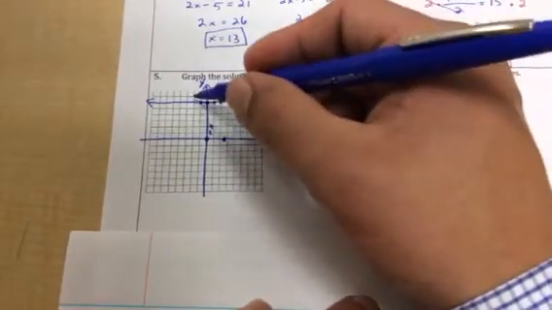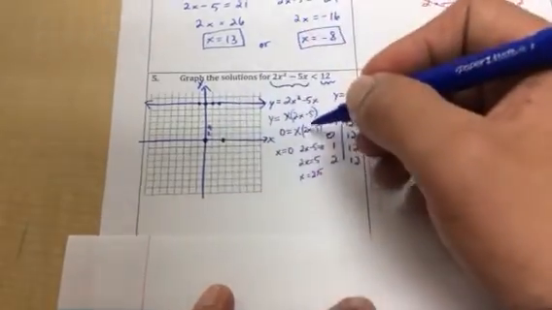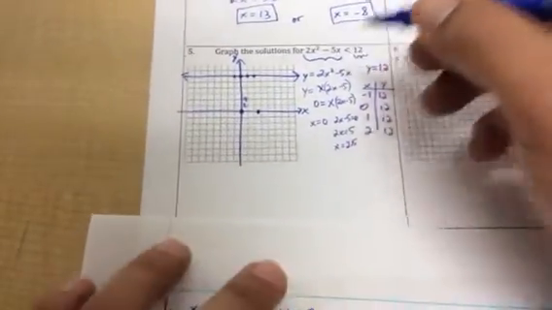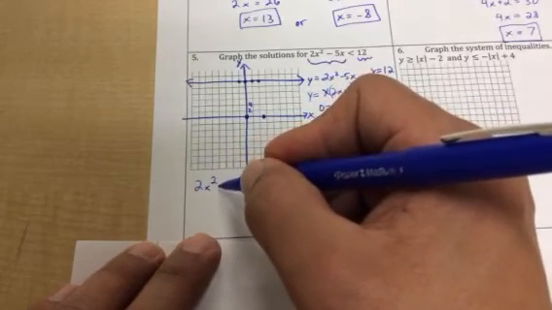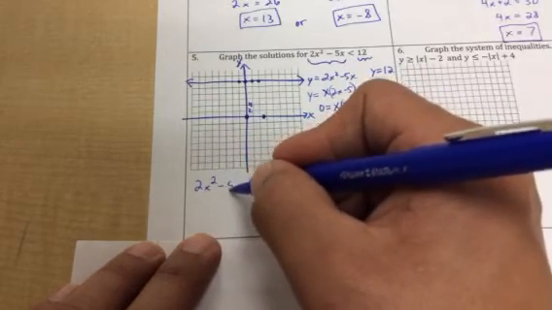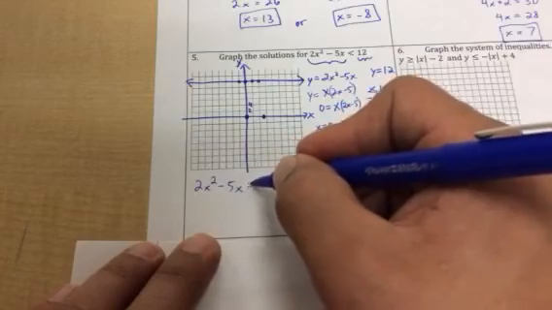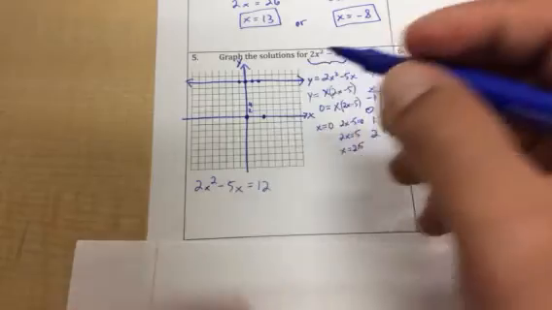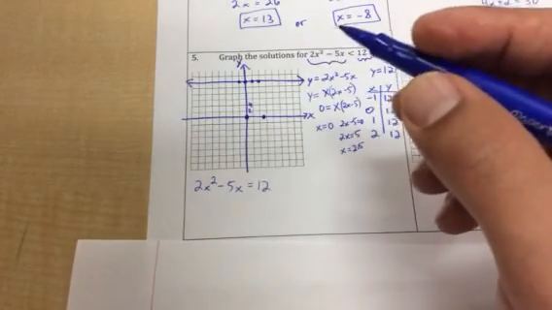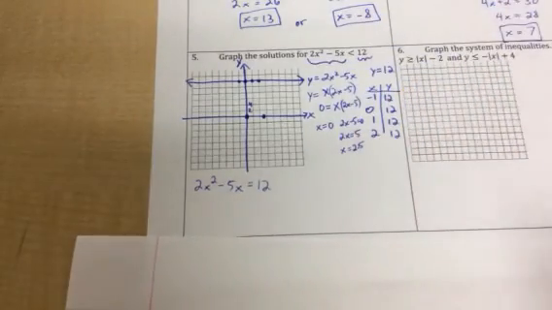So to find out where these graphs cross, I can just set these equal to each other. So I'm going to have 2x squared minus 5x equals 12. And I'm going to find out where these graphs cross each other. I'm going to continue this on the next video because I've run out of time, so there will be a second part to this video.